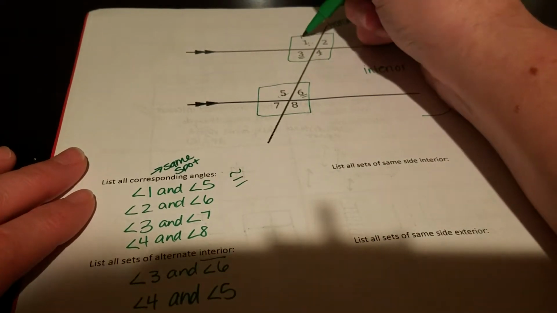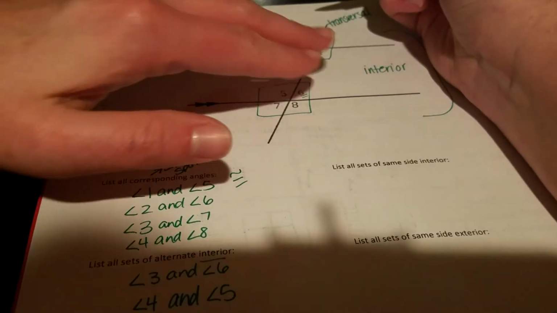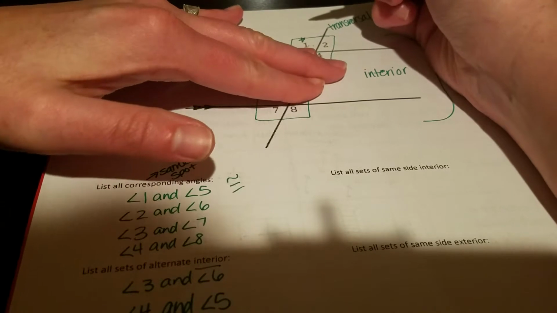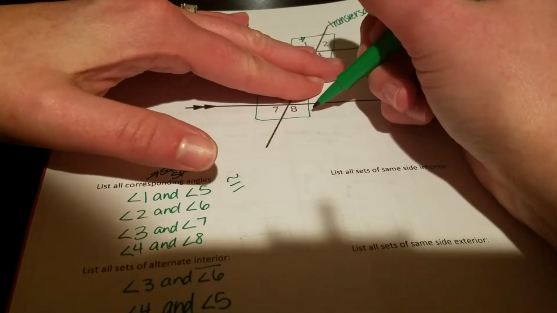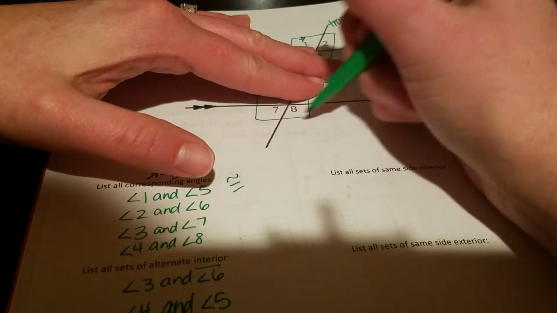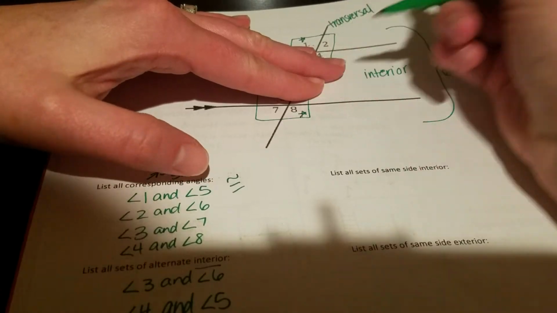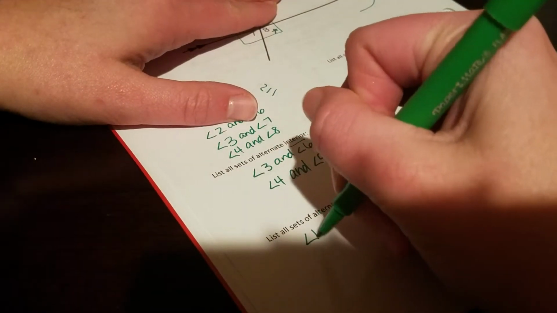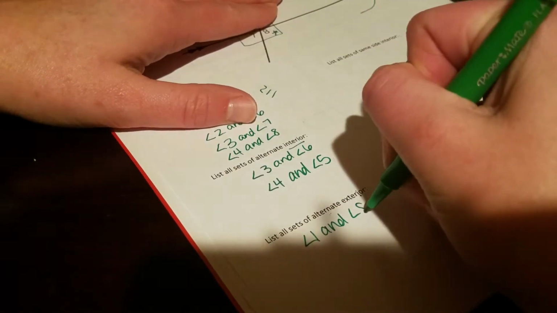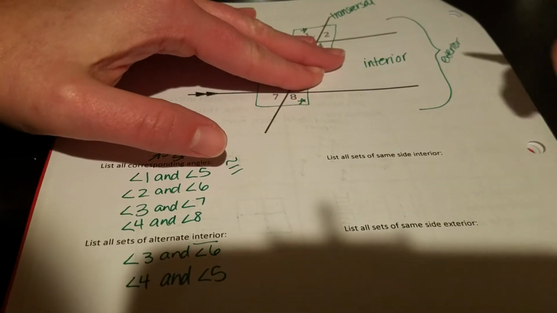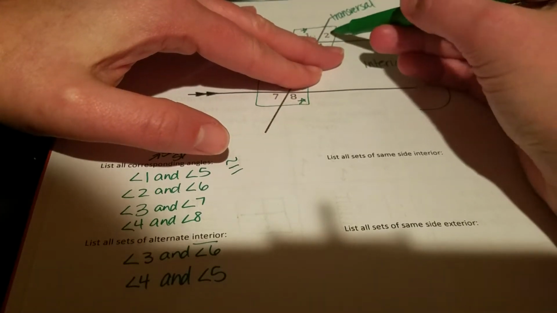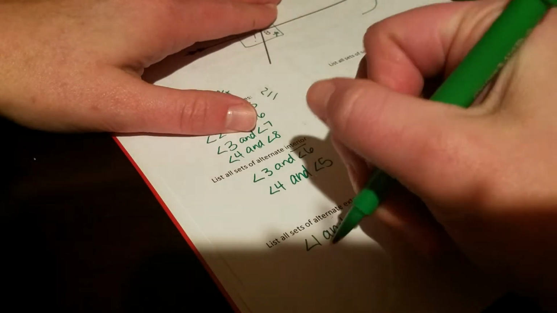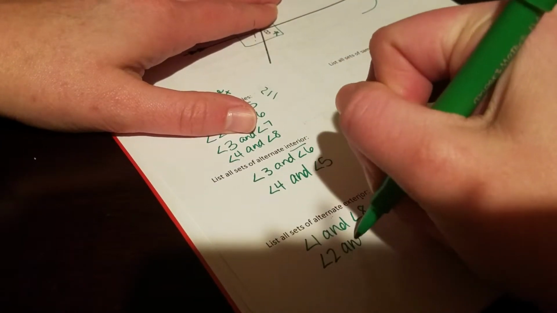So if we start up here at 1, we're only looking at exterior angles, so we're going to come down here to 7 and 8. Which one's on the opposite side? The 8 would be. So 1 and 8 are alternate exterior angles. Same concept, 2 and 7 would also be alternate exterior angles.